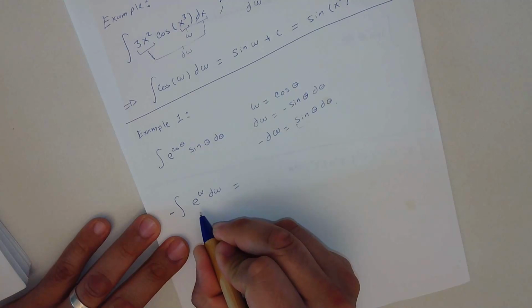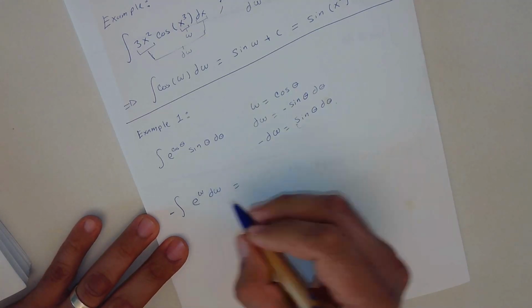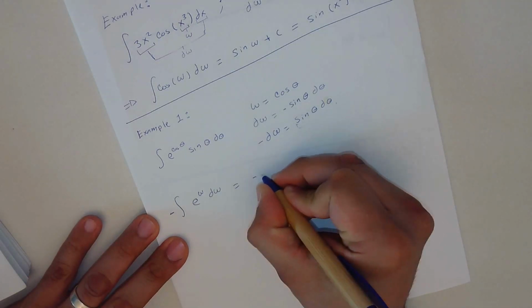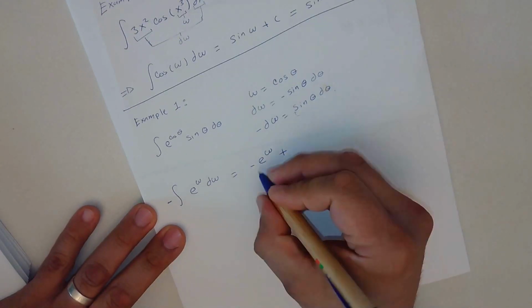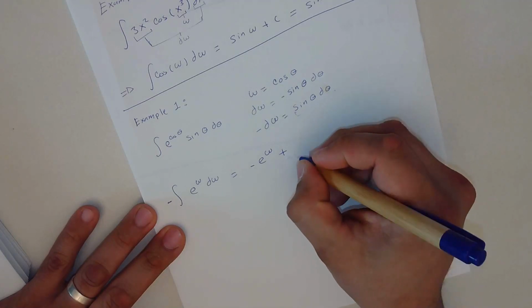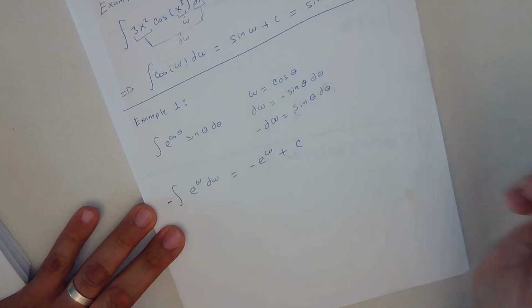And the antiderivative of e to the w is exactly the same. So we have exactly the same, multiplied by minus 1, plus a constant.